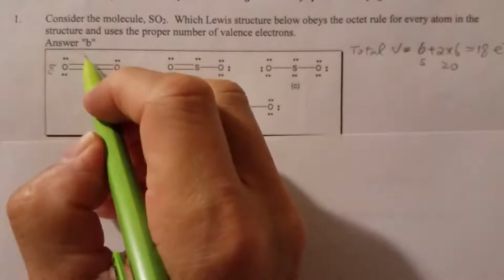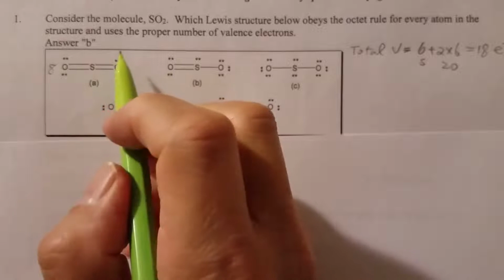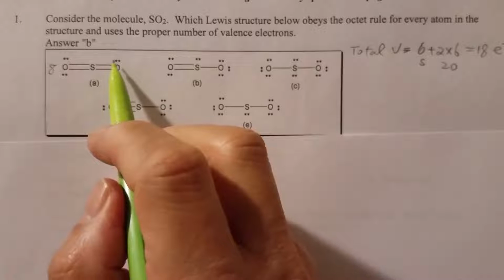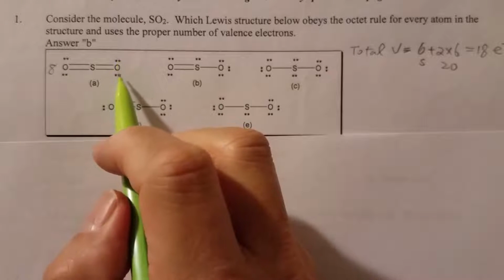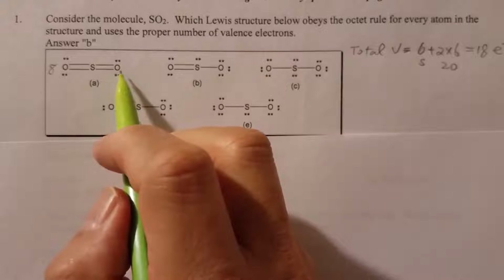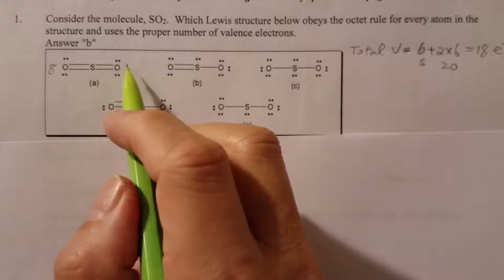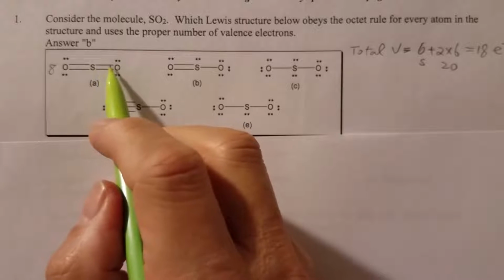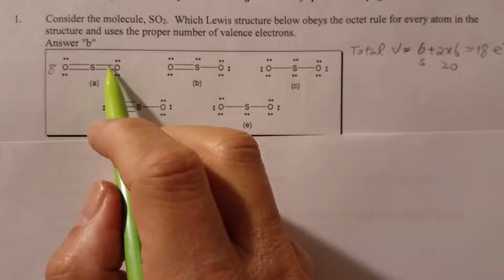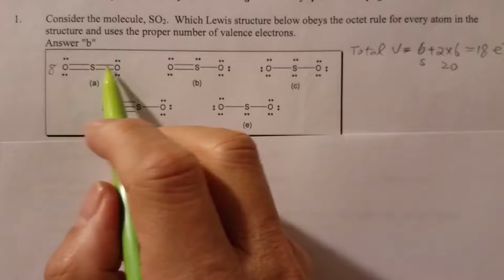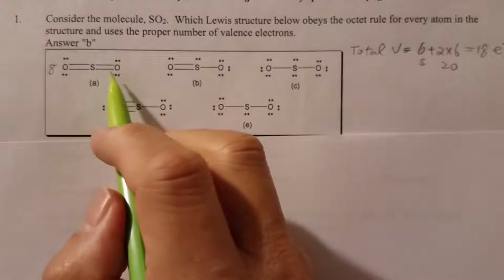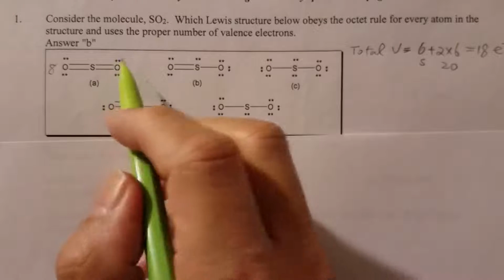That's 8 electrons. And now on this side, that's 1, 2, 3, 4. That's another 4 pairs. That's also 8. Because each line for the bonding electrons represents 2 bonding electrons, so 2, 4, 6, 8.